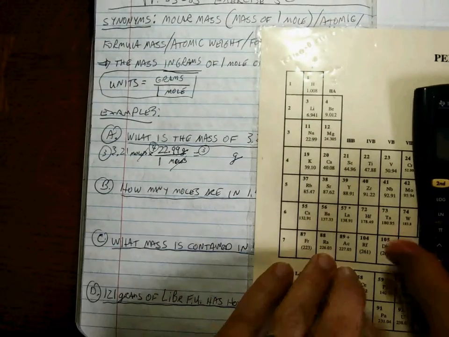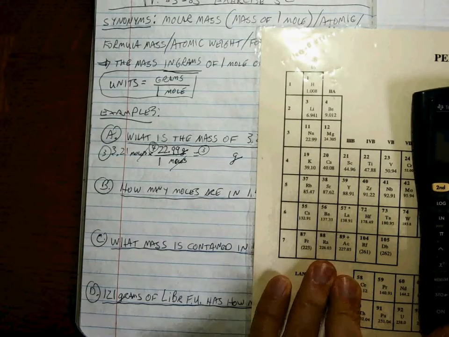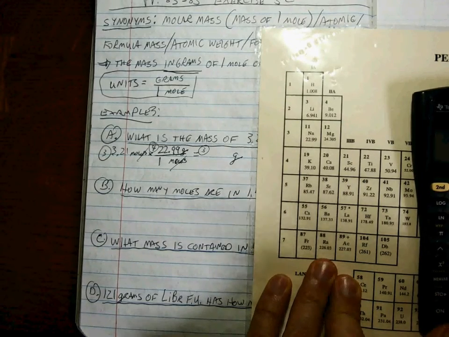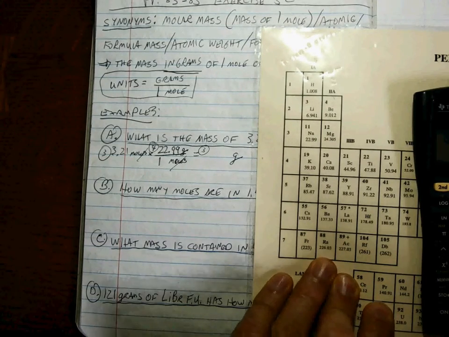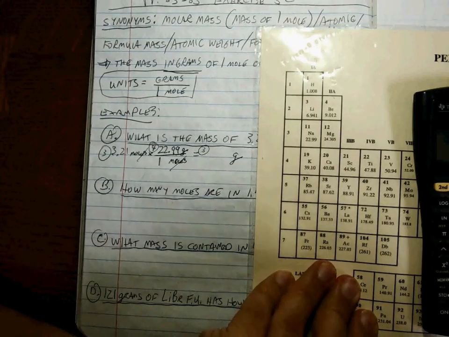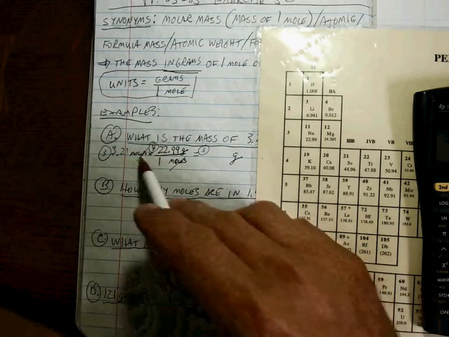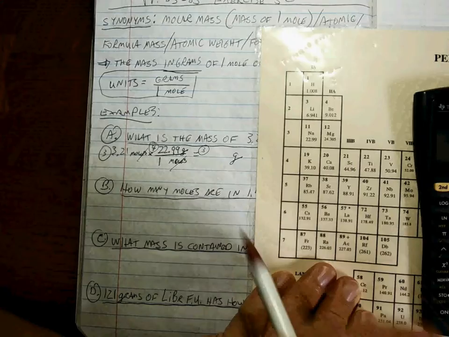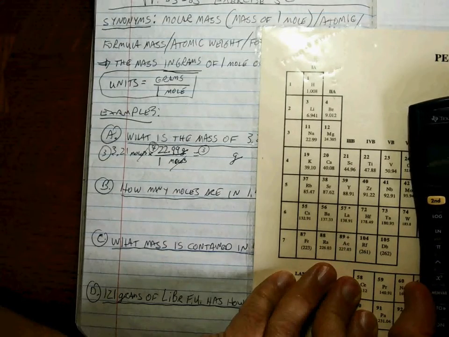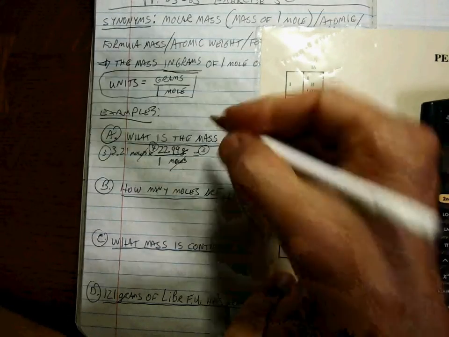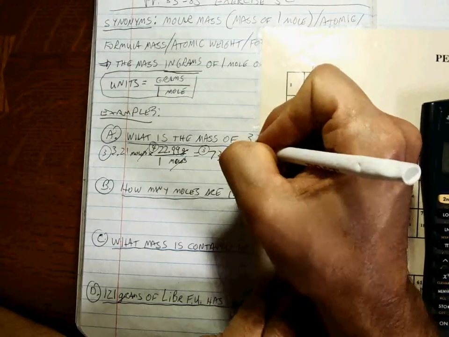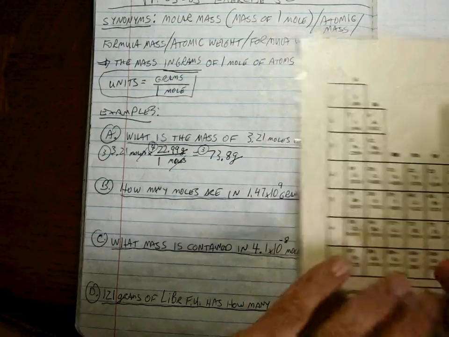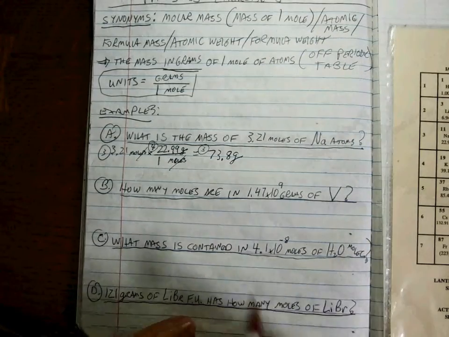So let's punch it into our calculator. 3.21 times 22.99. I do not want you to memorize adding or subtracting, multiplying or dividing. I want you to use your units and cancel things out. I get 73.8 grams. Hopefully that's what you got too. Okay, let's keep it going.